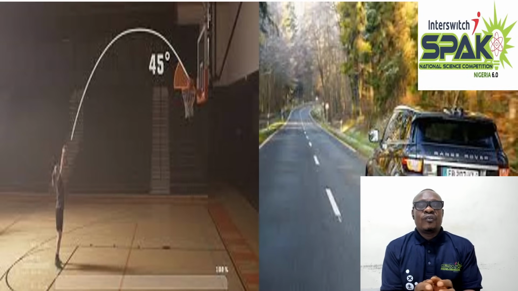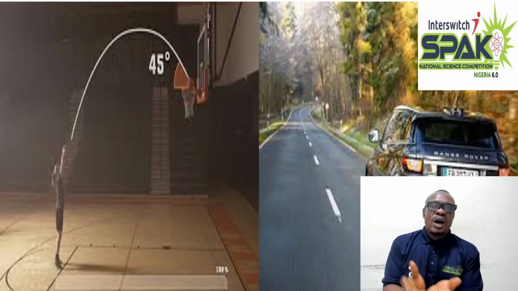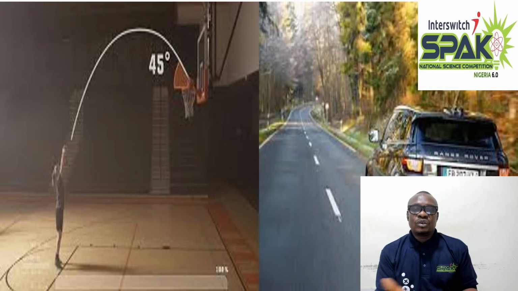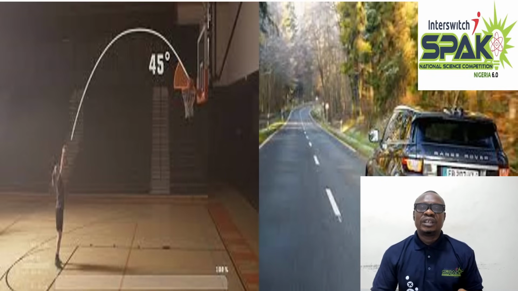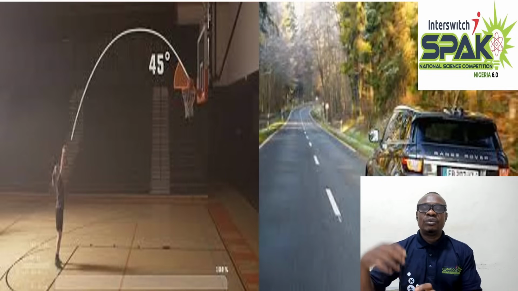The oscillatory motion, of course, is a slow to and fro movement about a fixed point. But for vibratory, it's very fast. That goes to and fro very, very fast. For instance, the piston in car engines goes like that, very fast. That we refer to as vibratory motion.